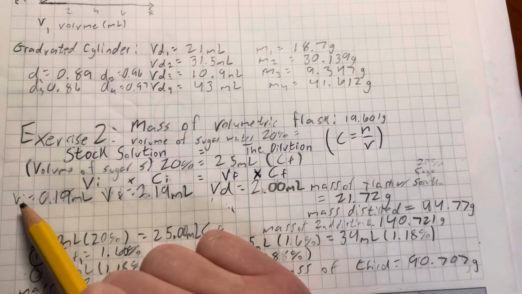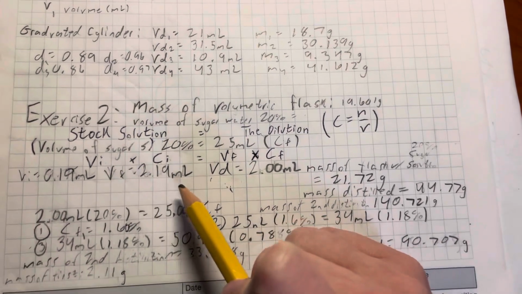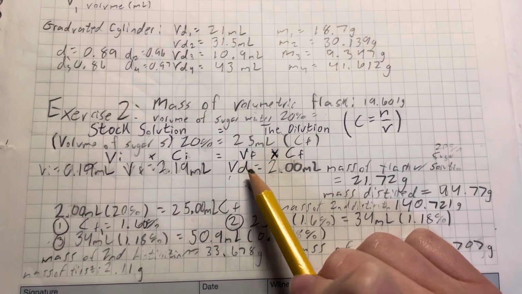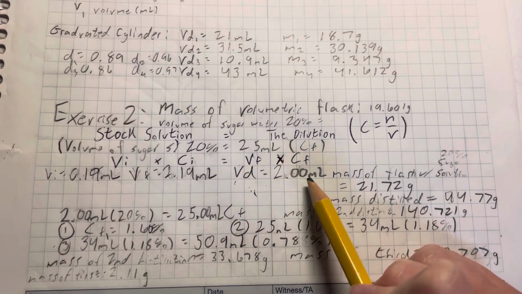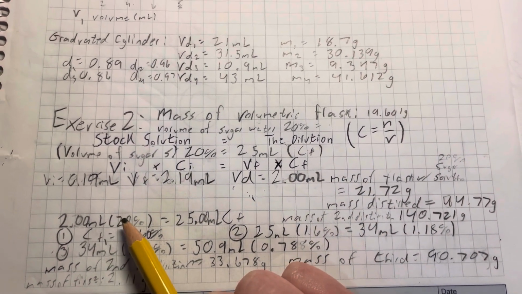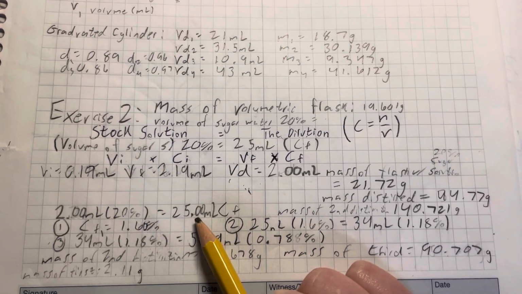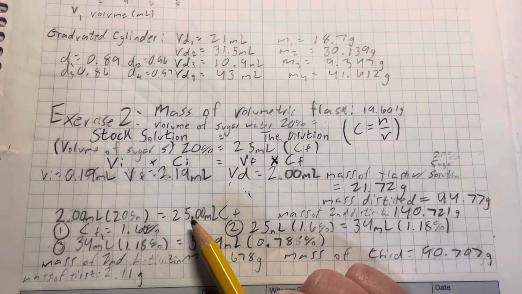So in our experiment, we measured an initial volume in our pipette of 0.19 milliliters and a final volume of 2.19 milliliters to get a total amount of volume delivered of 2 milliliters. So this would be our initial volume right here. And we would multiply that by our initial concentration, which we know because it was given to us, which is 20%. We used a volumetric flask of 25 milliliters.